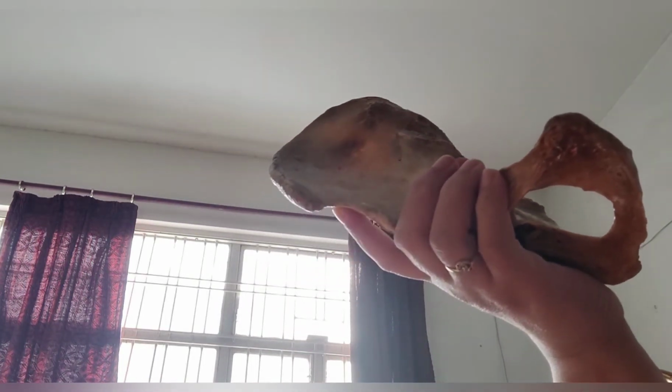In this video I'm going to discuss the osteology of the hip bone. You can see this is the hip bone. It is a large irregular bone, and the hip bone is also known as the innominate bone.